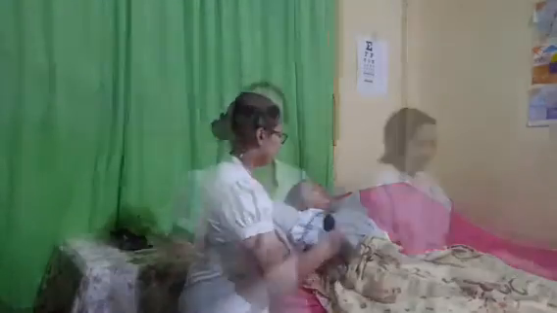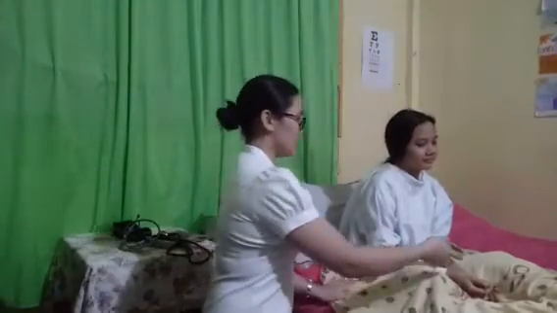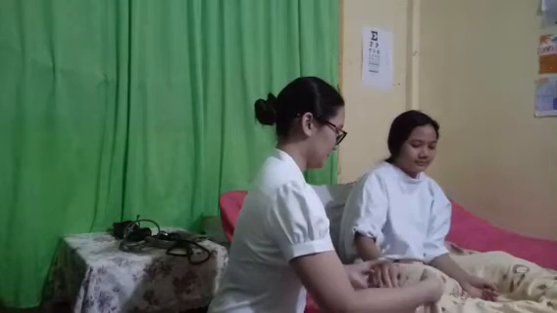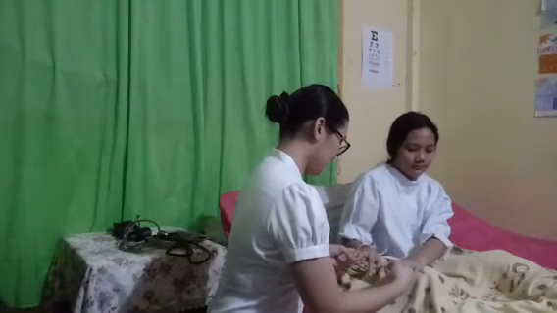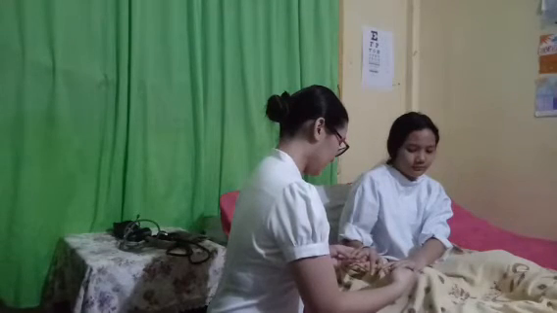Okay, so blood pressure of 100/80, which is normal. Now I'm gonna be assessing for the patient's capillary refill. Miss Yami, touch po sa. Okay, so good. There is an immediate return of color in 2 seconds.